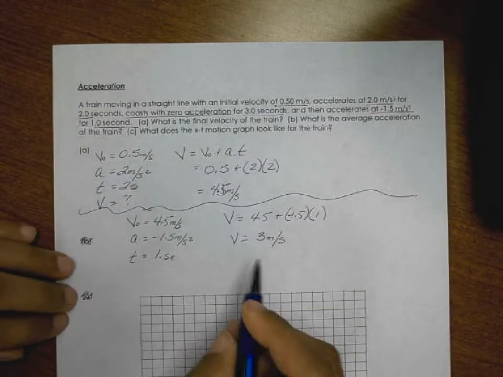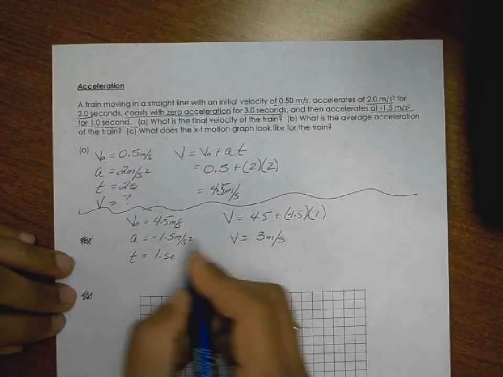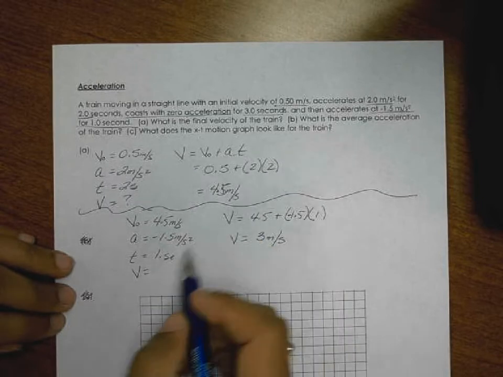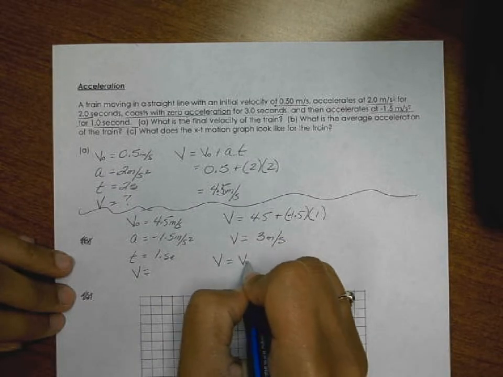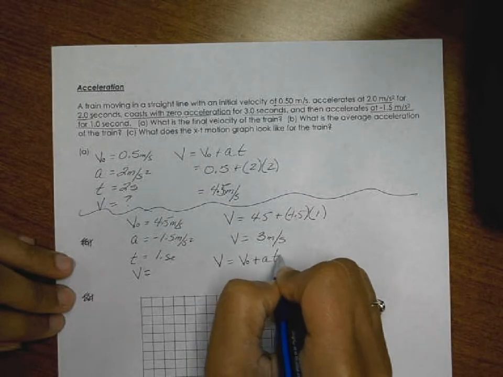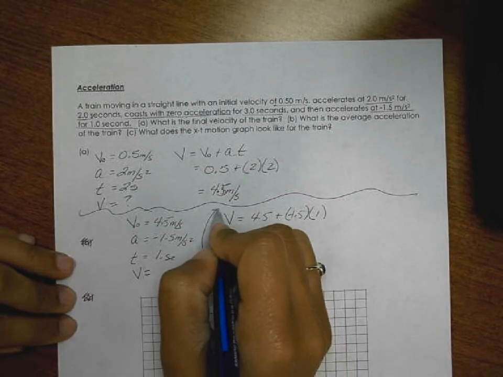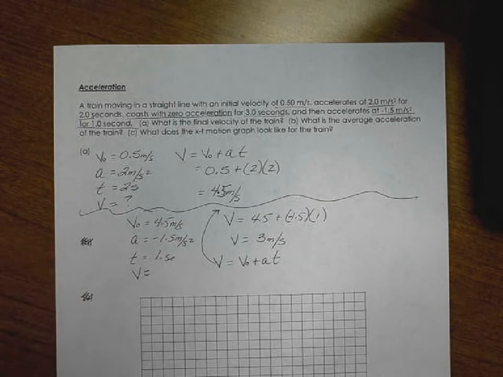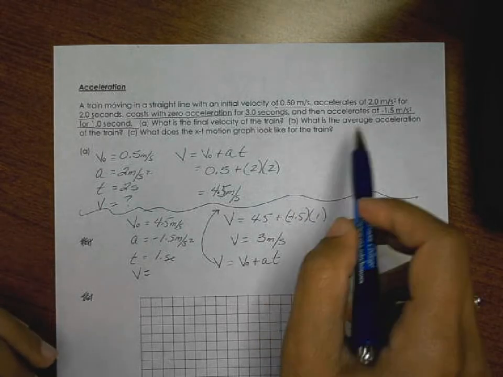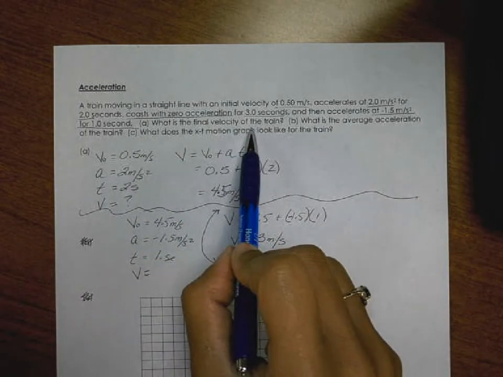Now I did forget a step. Actually, 2 steps. I need to know the final velocity, here's my unknown, and I need my equation. V is equal to V naught plus AT. We should always write that first before we proceed with this step. So I did forget some. I'm tired and I want to go home. So that's what's happening. So there is A.